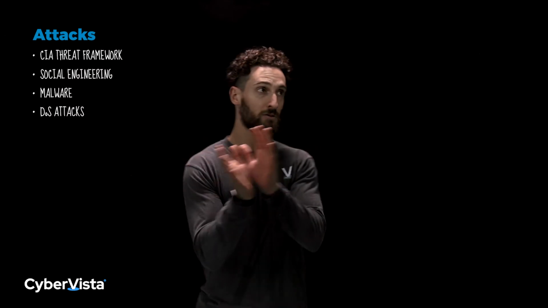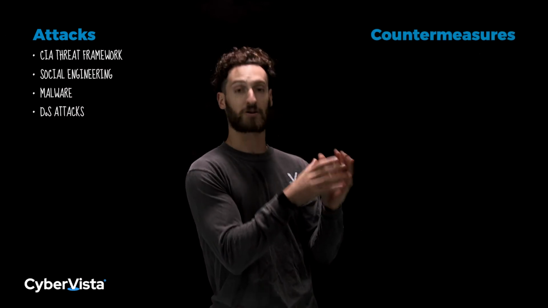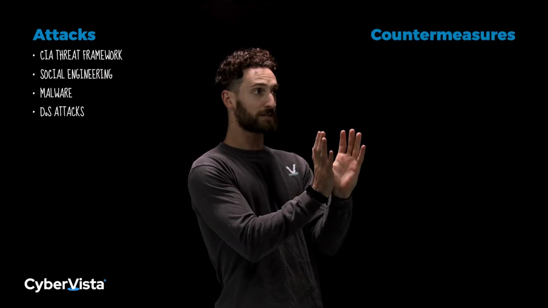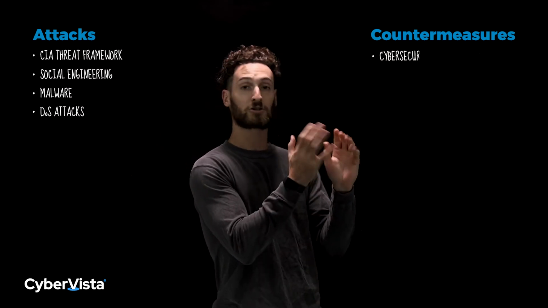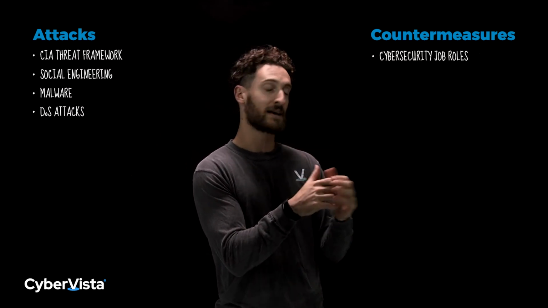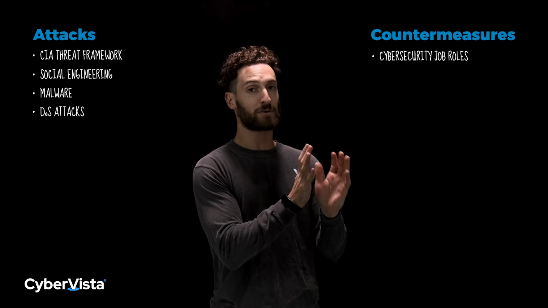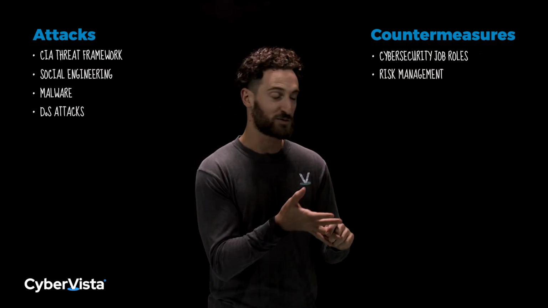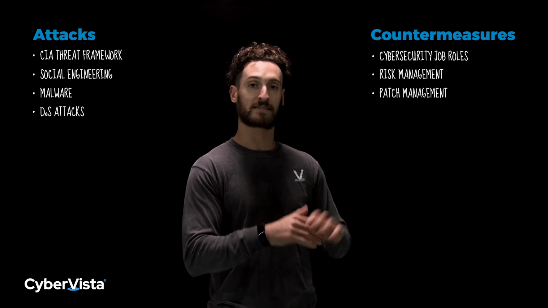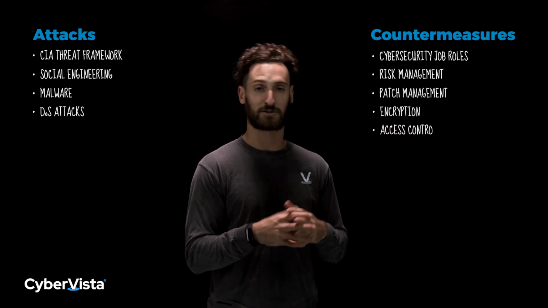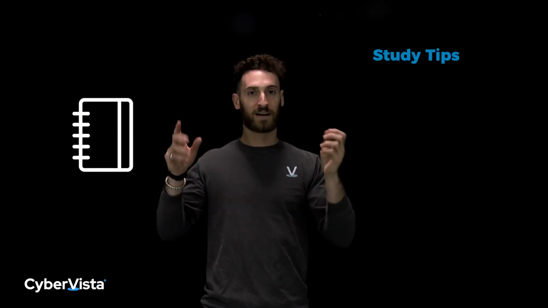Once we understand how and why they do the things they do, we're going to move to this bucket, the countermeasures, or how to stop them. So first things first, in countermeasures, we have to talk about the who of cybersecurity. That's called cybersecurity job roles, understanding who does what. Now, one of the most important things that everybody does is risk management. And then we're going to talk about another management concept called patch management, and then more technical defenses such as encryption and access control.